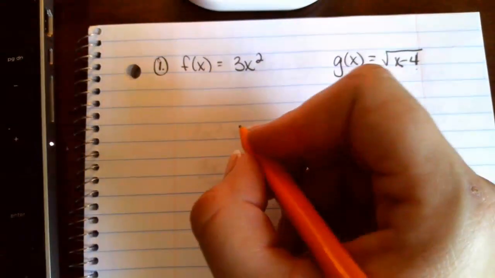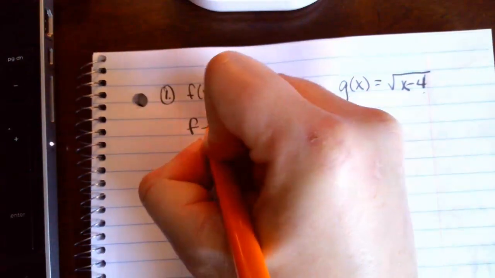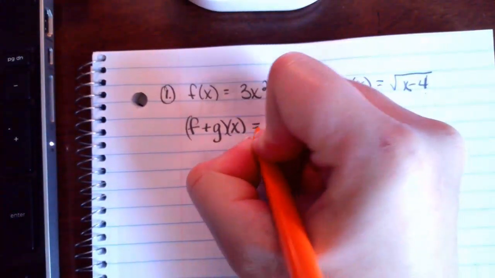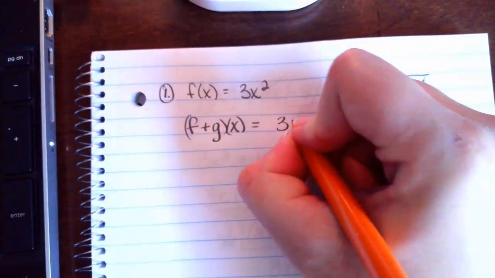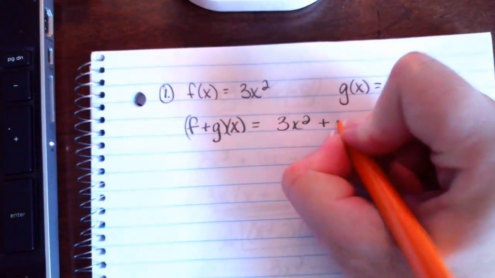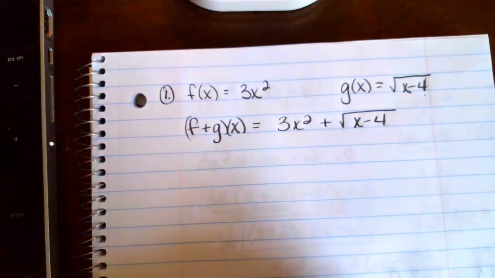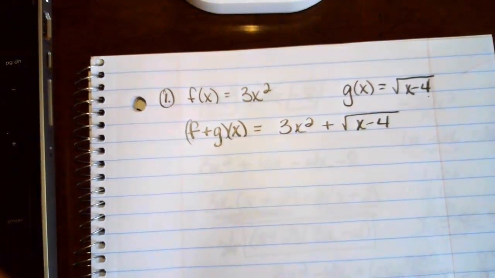All right, so our first problem for the review is we're going to find out what f plus g of x is, which means I'm just going to add up the two functions. So that gives me 3x squared plus the square root of x minus 4. Okay? From there, I want to know what the domain is.